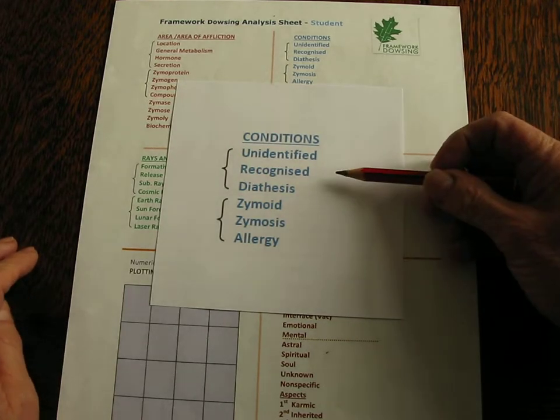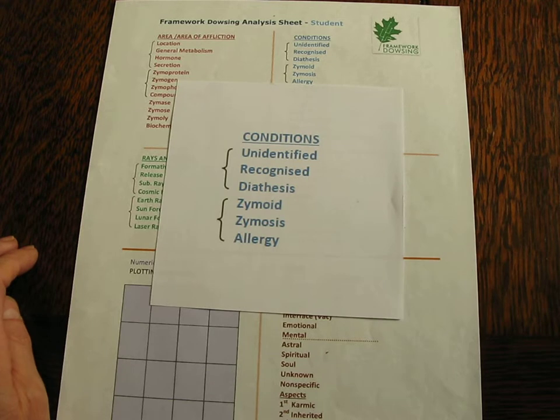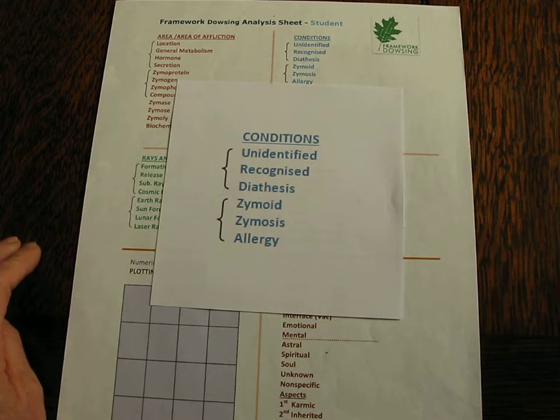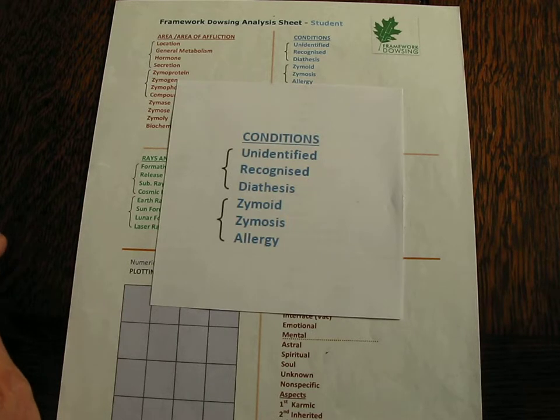Recognised conditions are the medically named disease patterns or descriptions of symptoms that are given by most medical professions. And it's interesting to note here that they rarely have a specific treatment. Once we're taken to a recognised condition, invariably we're taken to treating other conditions in order to clear those symptoms.